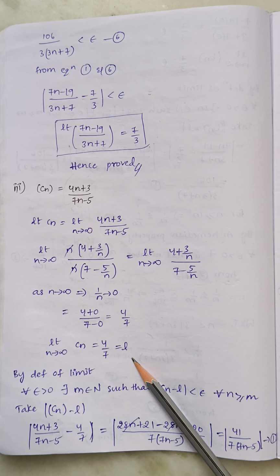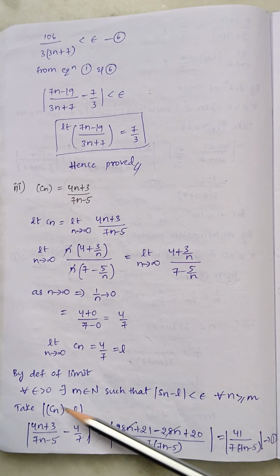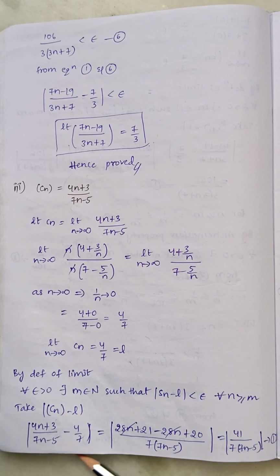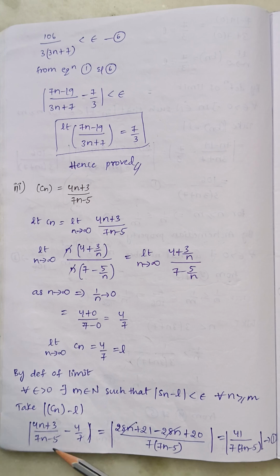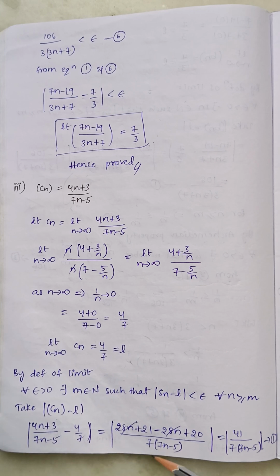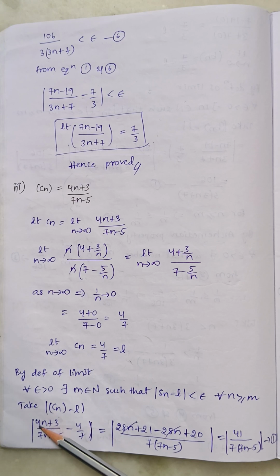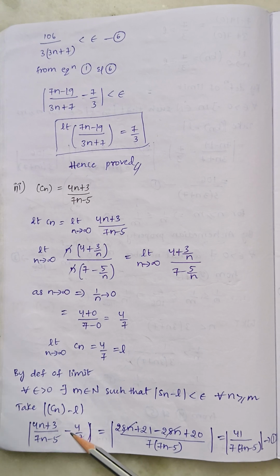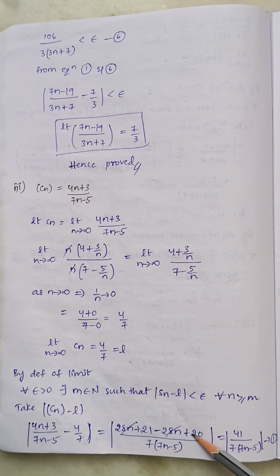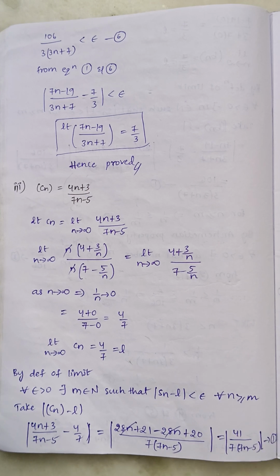Now this is taken as L, and by using the limit definition, write Sn minus L. Now take the denominator LCM: 7 into 4, 28n plus 21 minus 28n plus 20. Again it gets cancelled, giving 41 by the denominator. So what you observe here is the denominator has 41, so instead of epsilon, we need to keep epsilon by 41.